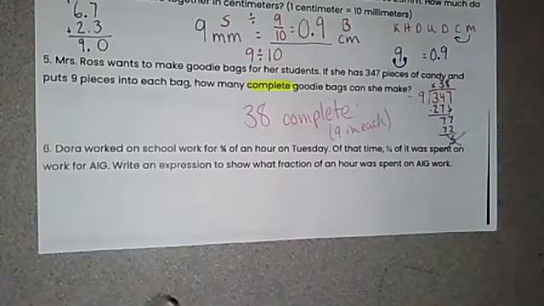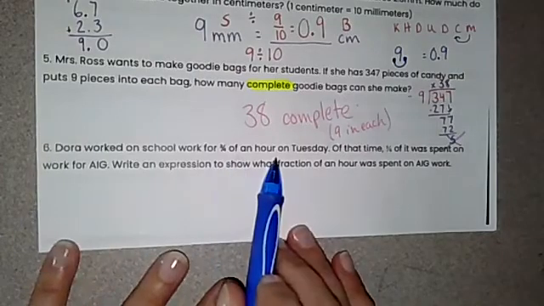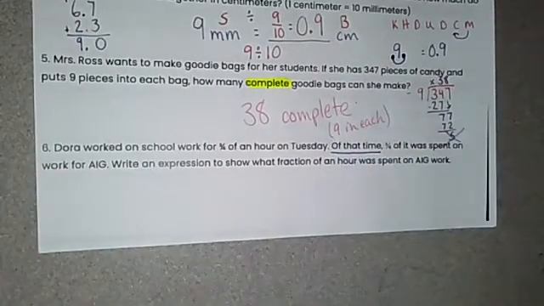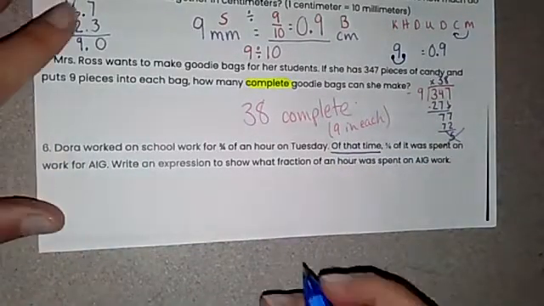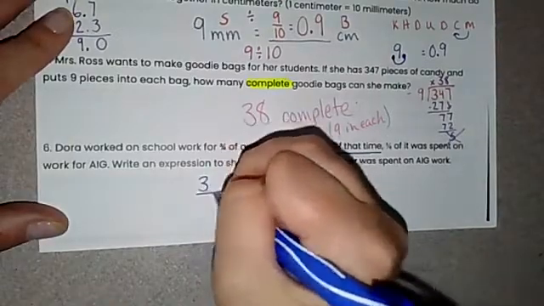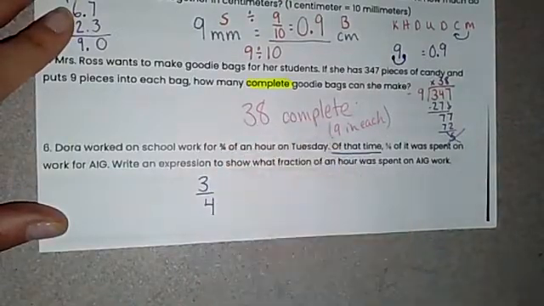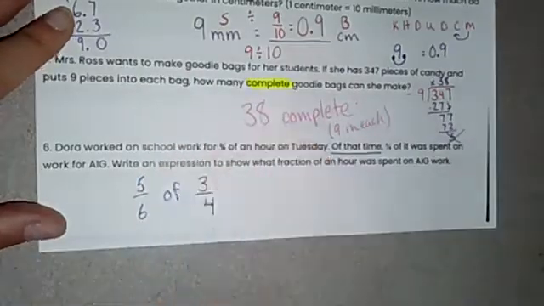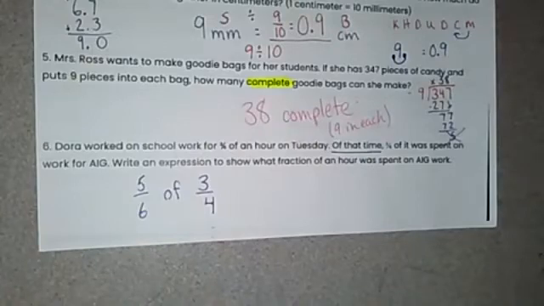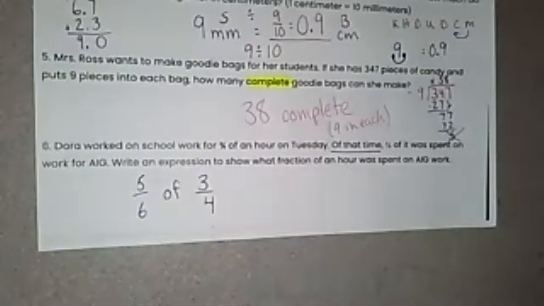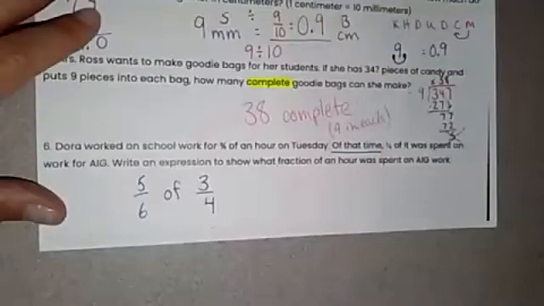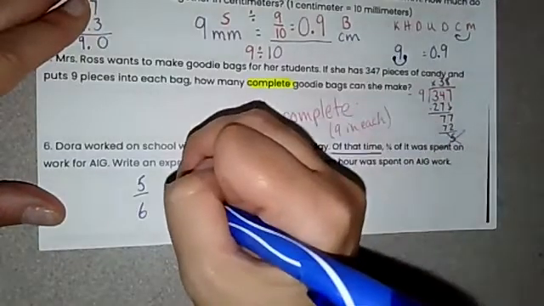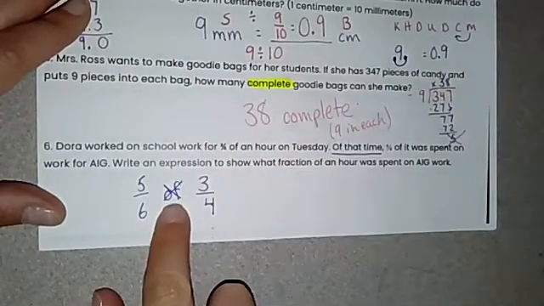Dora worked on schoolwork for 3/4 of an hour on Tuesday. Of that time, 5/6 of it was spent on work for AIG. So she had 3/4 of an hour working on homework, and 5/6 of that time was spent working on AIG. How do I find a fraction of a fraction, Talia? Very good. I'm going to multiply. So I'm just going to go like that. Cross off of, put multiply.